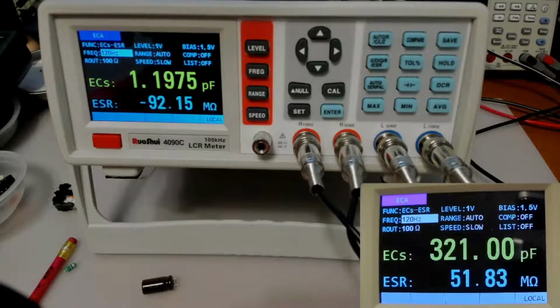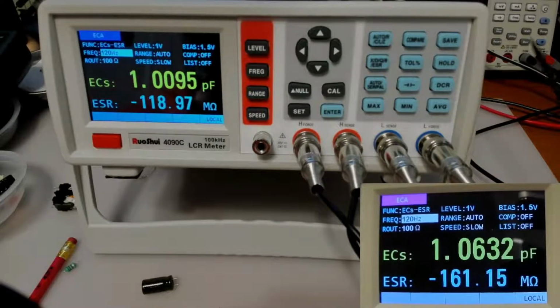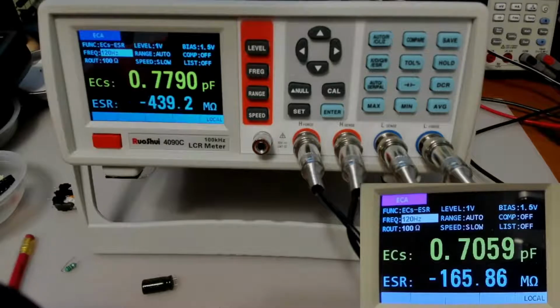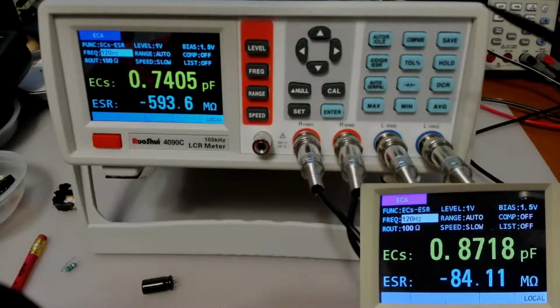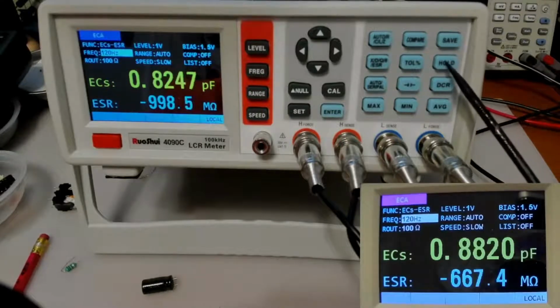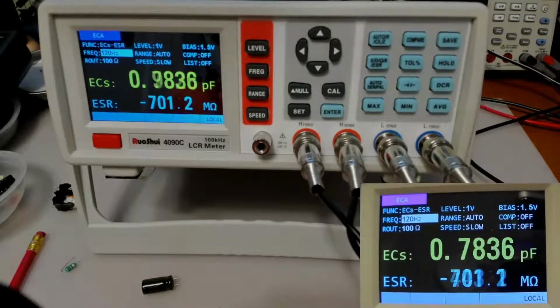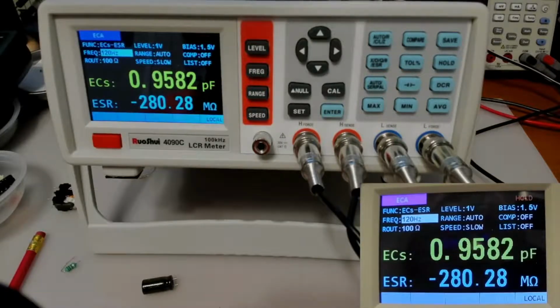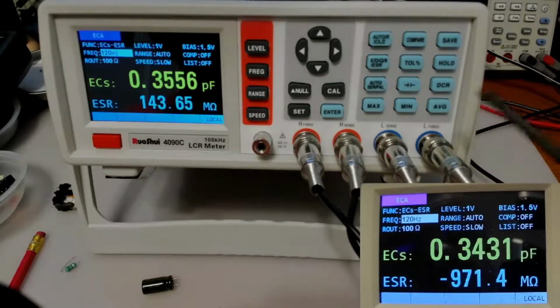So that is that. Anything else to say about this thing? I think that's about it, right? Yeah, there's a hold button there that you can use in order to stop the display. See, it's flashing on hold now. You can actually measure a component, and then you can put it on hold and remove the component, and then you can still read it. Push it again, it's off.